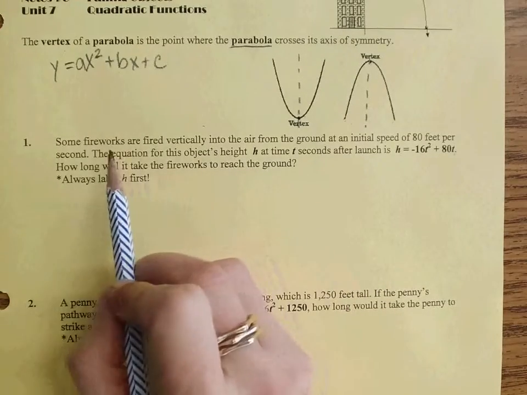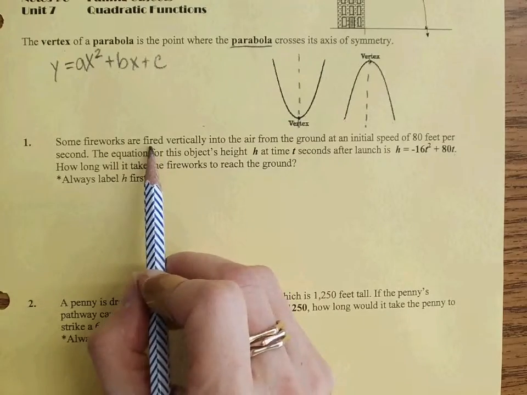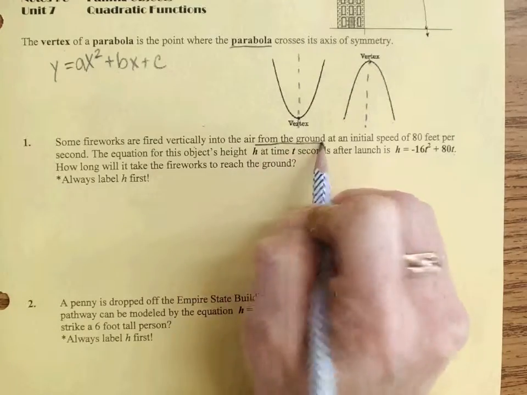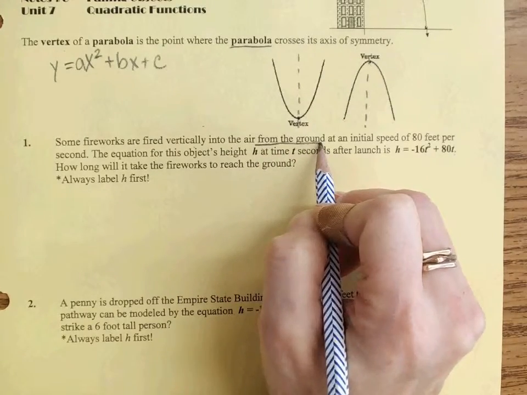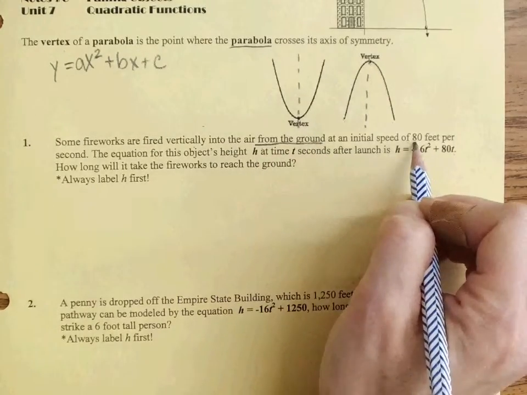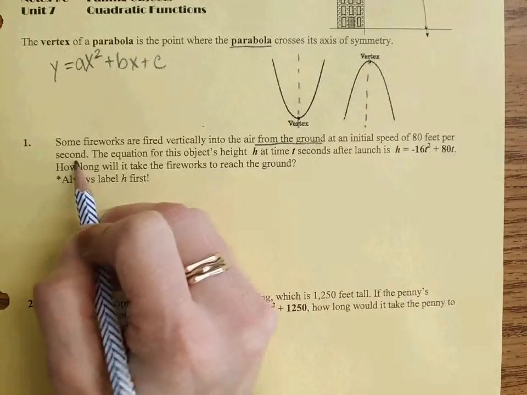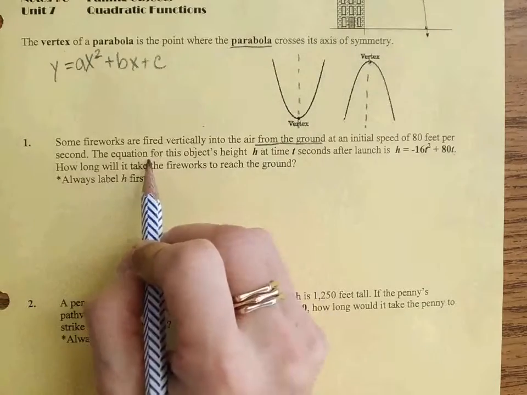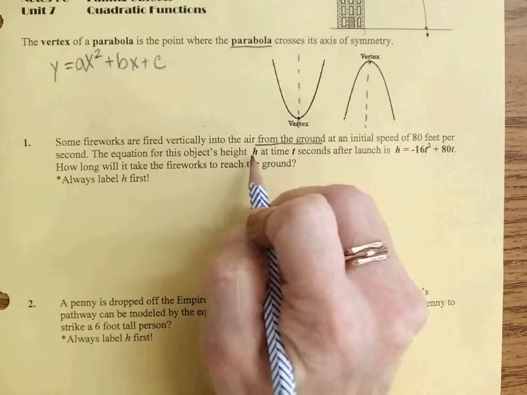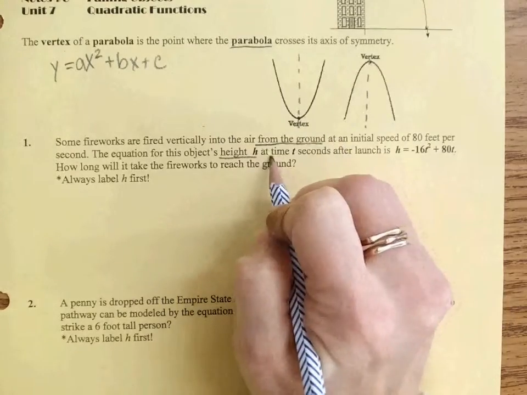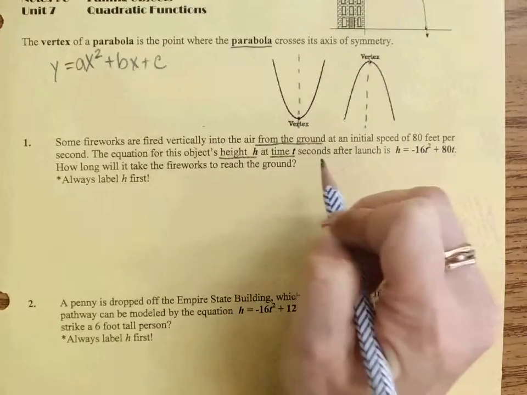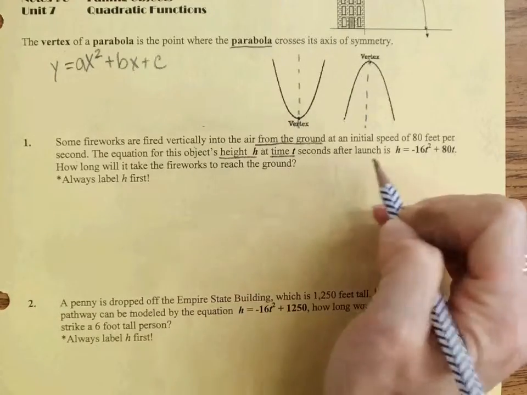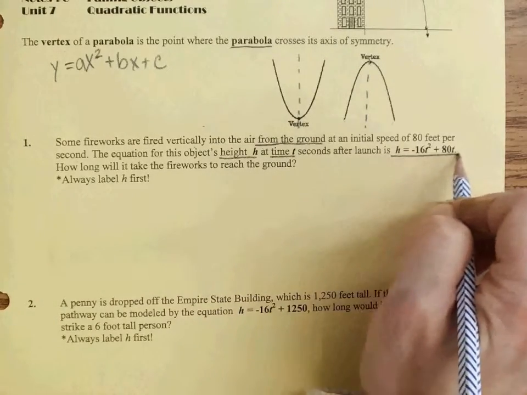Just to reread this real quick: the fireworks are going vertically into the air from the ground. So we know the starting height is at the ground. It gives us our speed, 80 feet per second. If you make the connection to science, this is your velocity. They give us the equation: h is our height, t is our time, sorry, and it's in seconds. And then we have our equation.